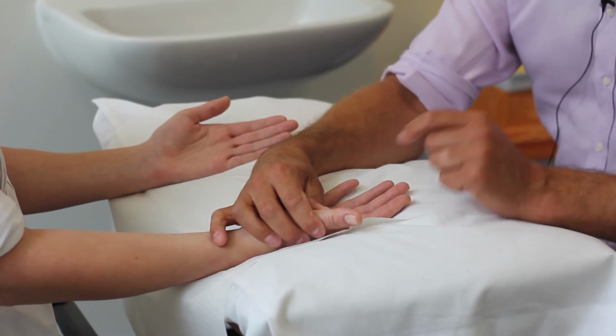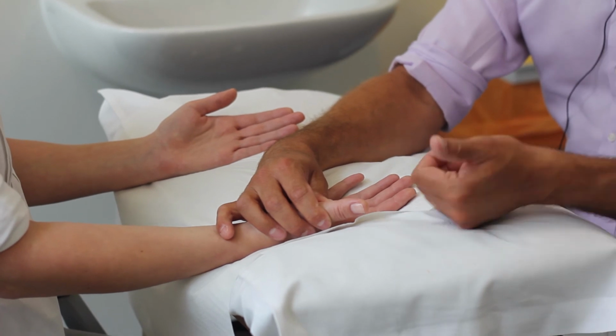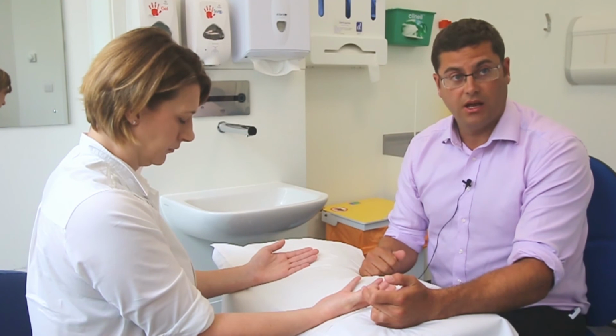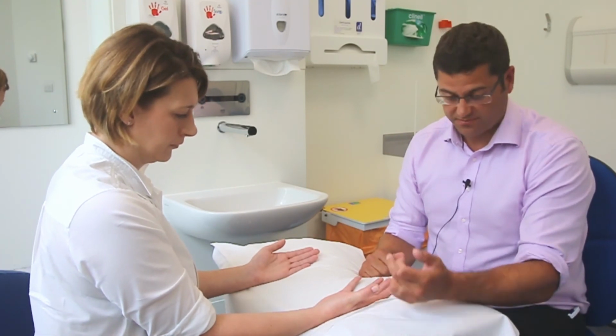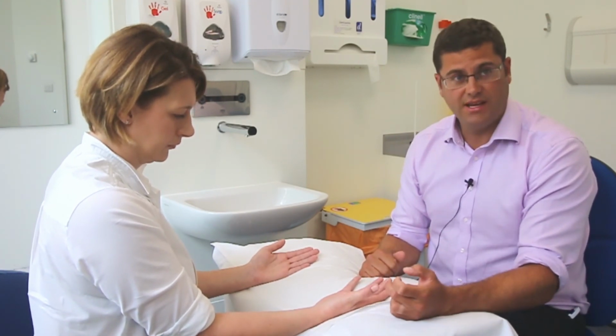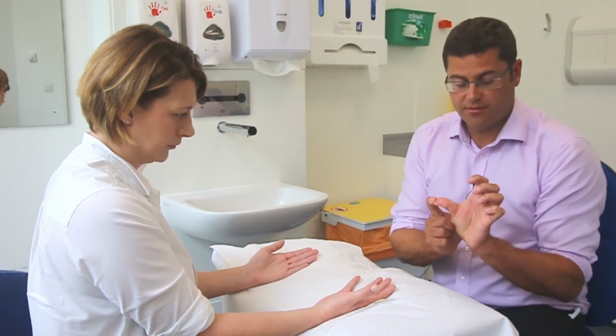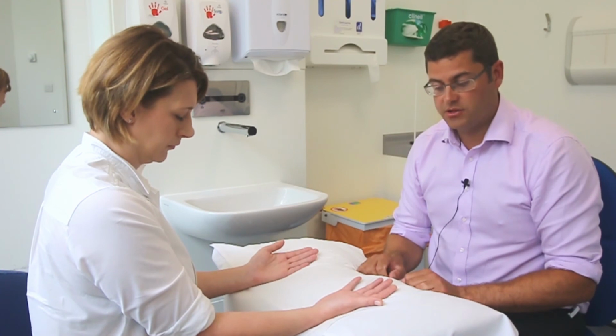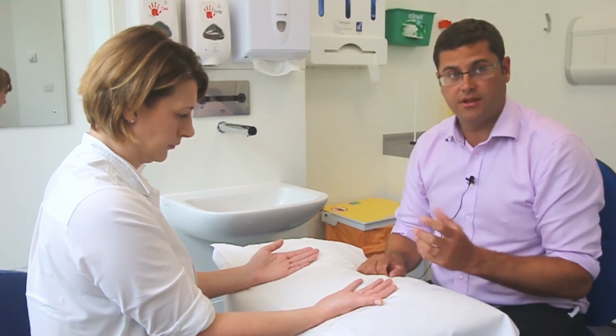Similarly with the IPJ, support the next joint, and then if you can just bend the tip of your thumb. The flexion and extension at the IPJ of the thumb is usually from around 0 to 80, but again, some people have fairly marked hyperextension at those joints. There's quite a lot of variation in how much hyperextension people have due to their flexibility.